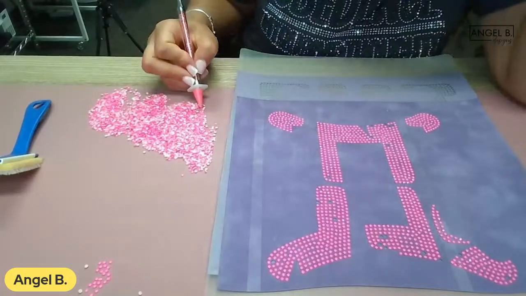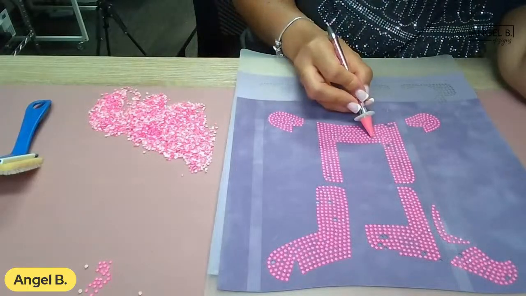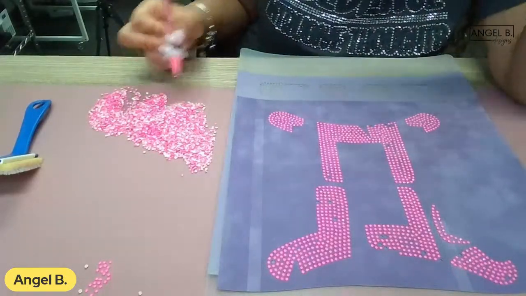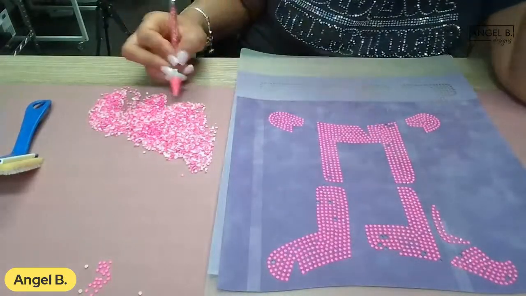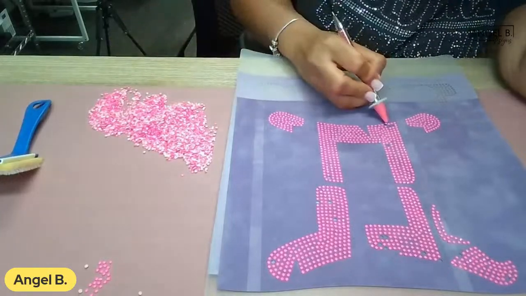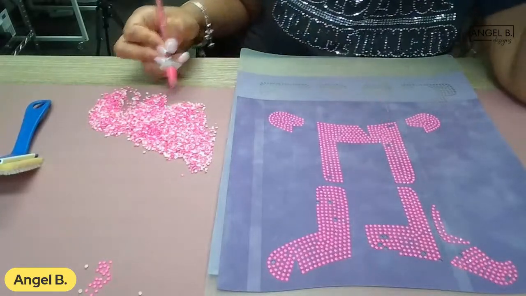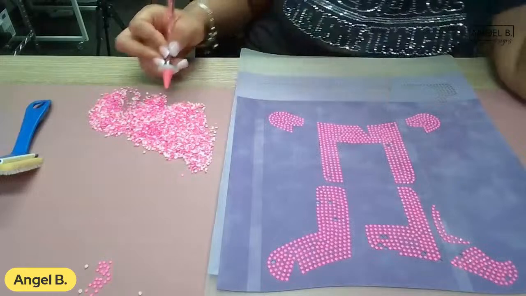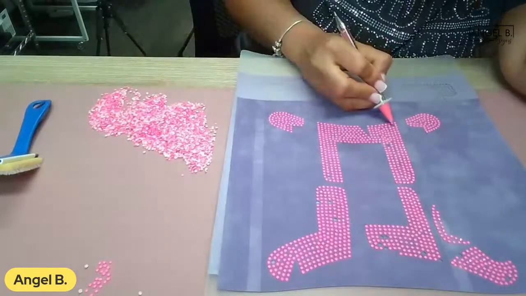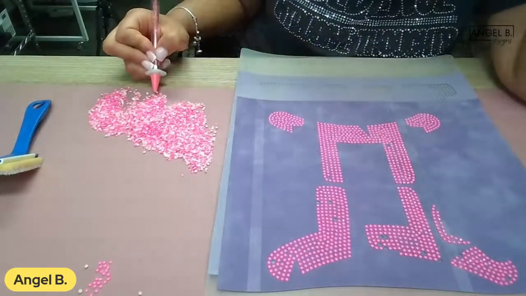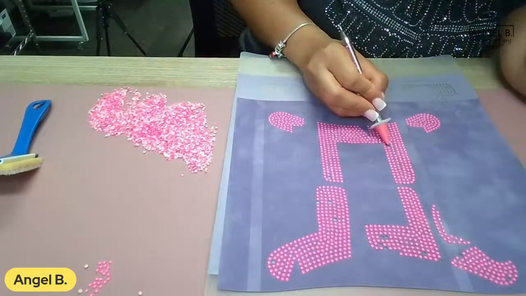So with straight sublimation, the sublimation ink adheres to the actual fibers of the garment. If you use a hack, you will not be able to get that ink into the fibers the same way.